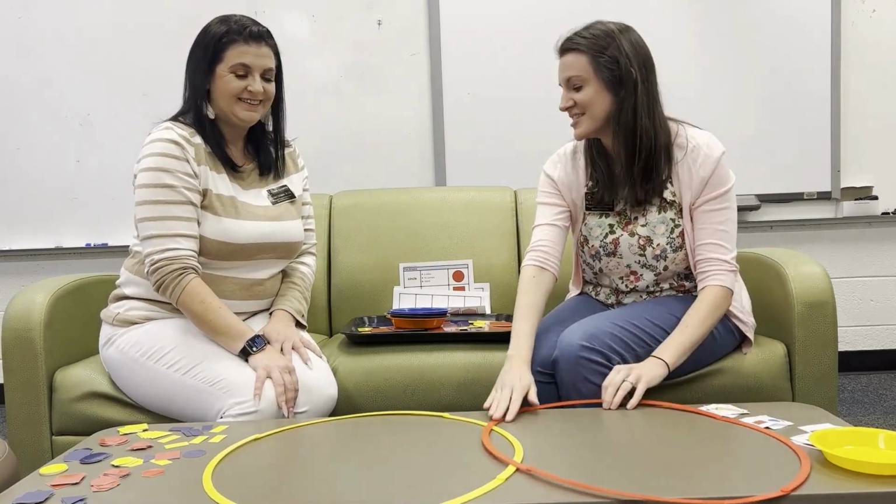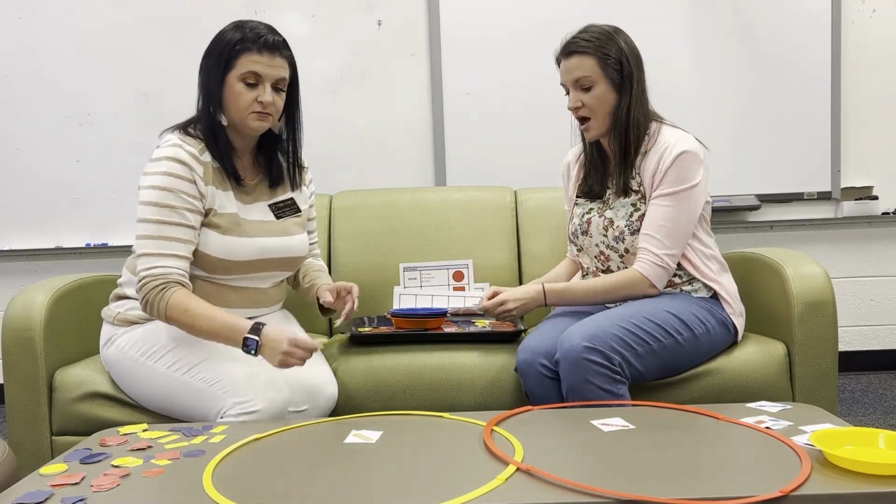All right, but we know that these are shapes, right? But they're also colors. So if our students maybe need a break from the shapes and we just need to talk about colors, maybe a simpler task to build up to shapes, well, let's just sort by colors. So we can have our yellow, red, and then our blue, and then we're taking our shapes and we're sorting by those colors.